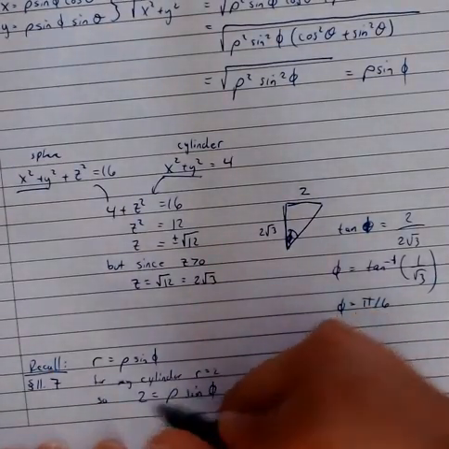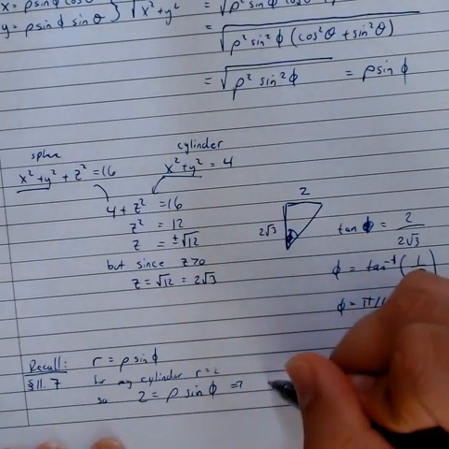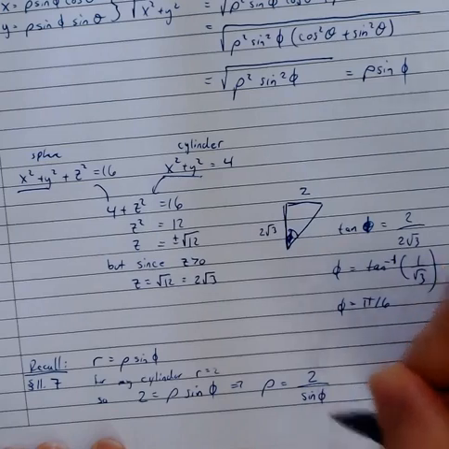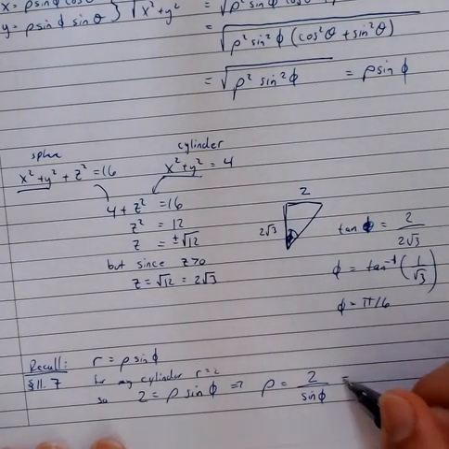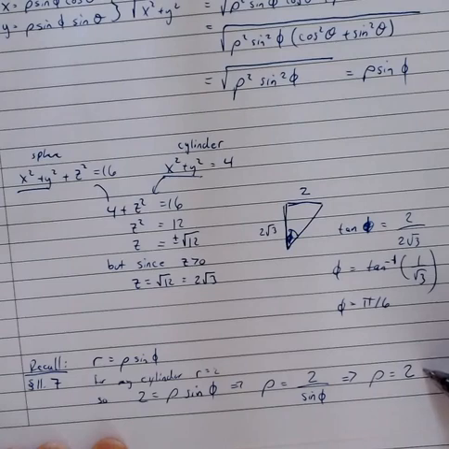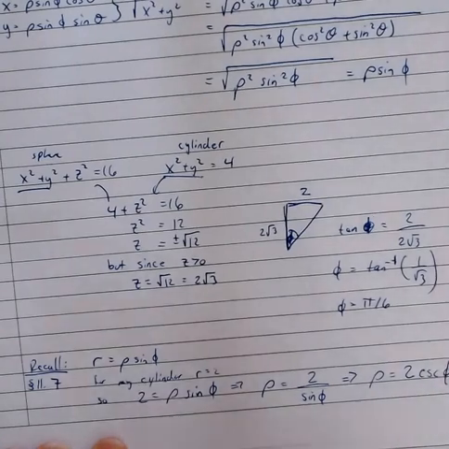Let me divide both sides by the sine of phi. So that's going to give me rho equals 2 over the sine of phi. And dividing by sine of phi is the same as multiplying by the cosecant of phi. So here we can write this as rho is equal to double the cosecant of phi. Oh, and there we go.